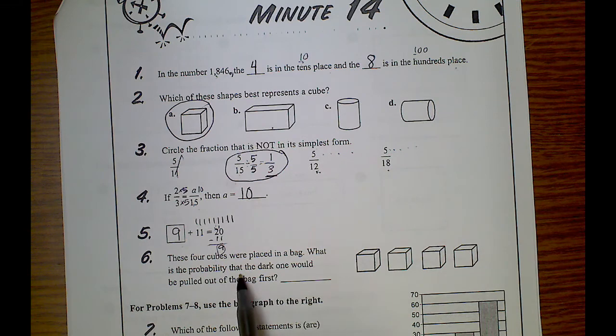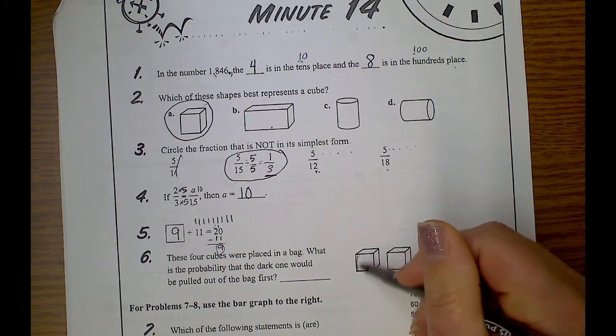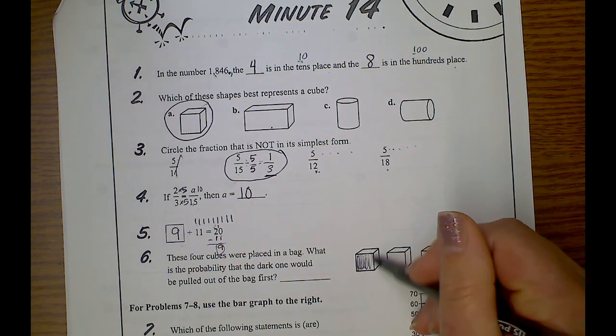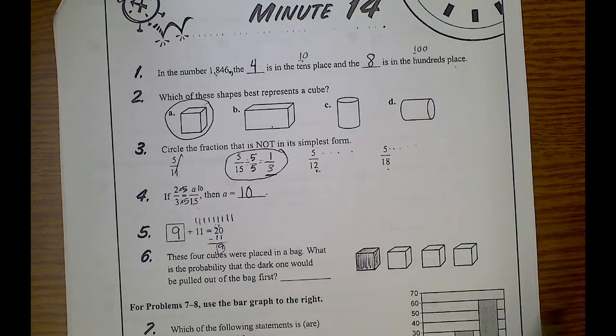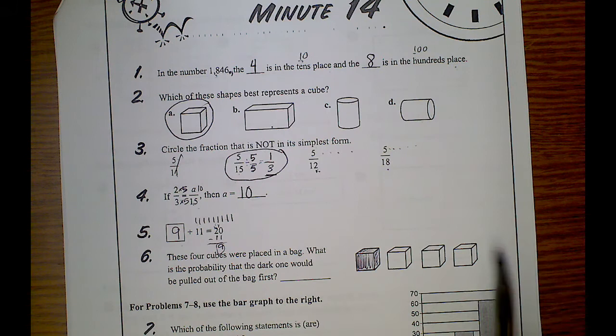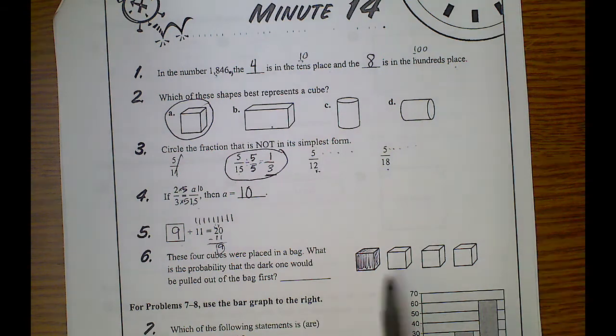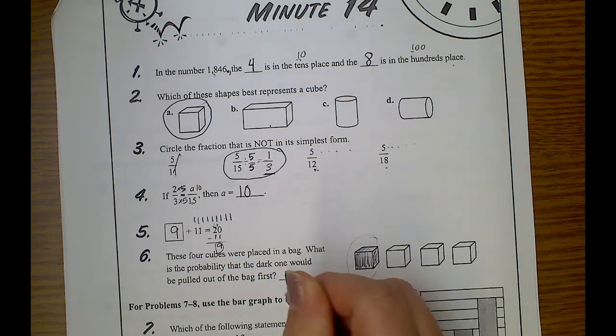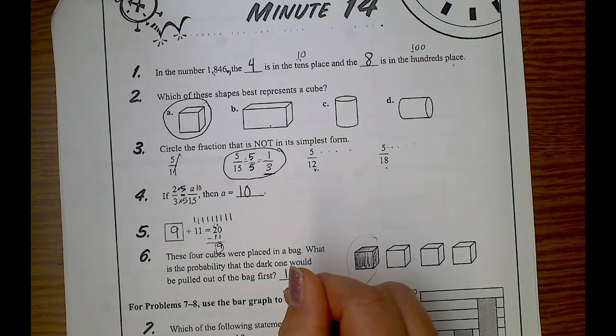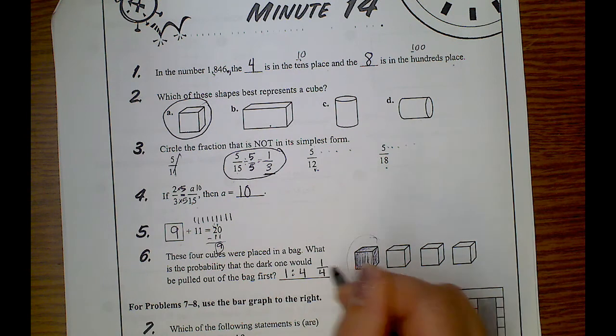These 4 cubes were placed in a bag. What is the probability that the dark one would be pulled out of the bag first? Well, just so you know, I can't see very well on my printed copy, but this is the dark one. Everything else is the lighter ones. So what is the odds if I put these 4 in there that I would reach in and grab it out? Well, it's 1 out of 1, 2, 3, 4. So it'd be 1 out of 4 or 1/4.